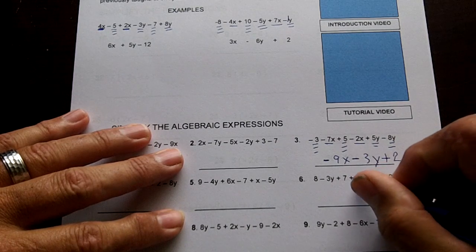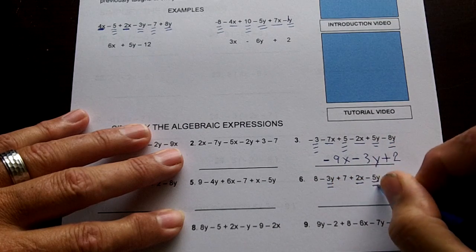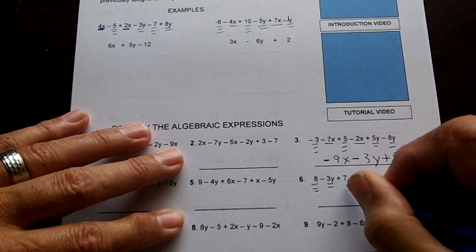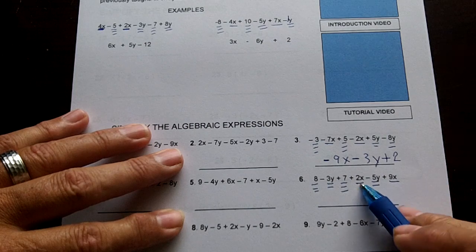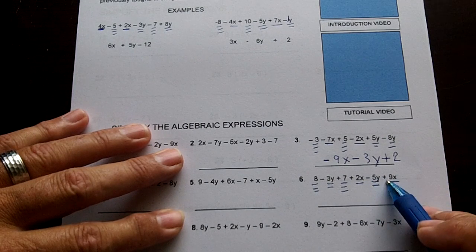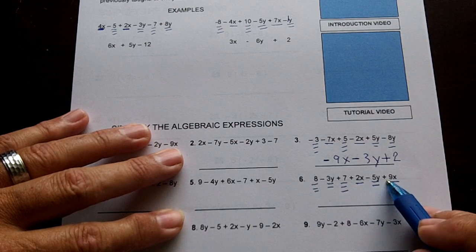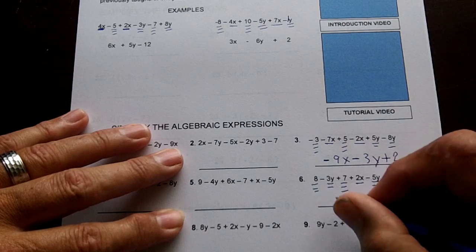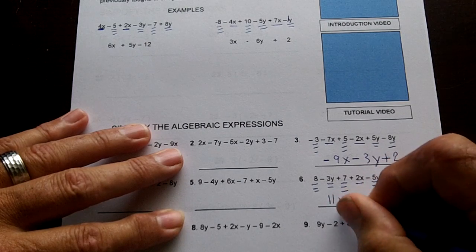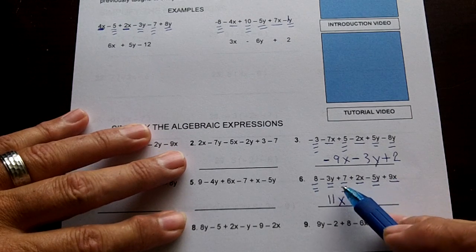Single underline the X's, double underline the Y's, and triple underline the constants. Okay, so our two single underlines are here and here. We have more 9s than we do 2s. The 9's positive, so we're going to leave it positive. The 2 is open, the 9's open, so we're going to add them up. 2 and 9 add up to 11, and our letter is X. Sign, number, letter.